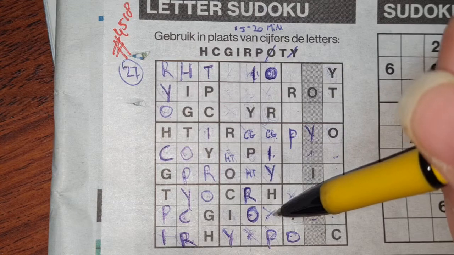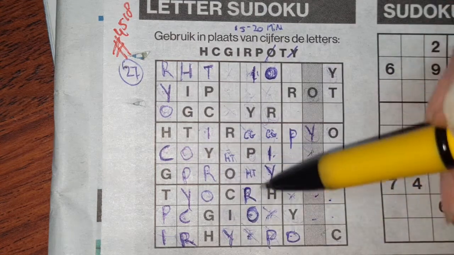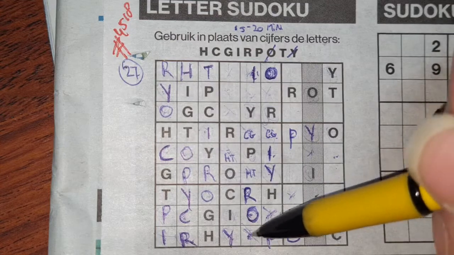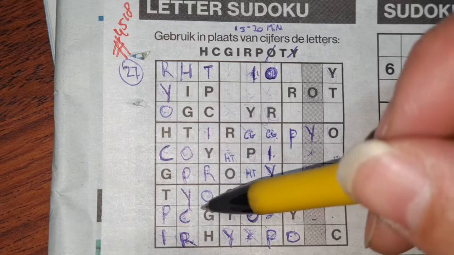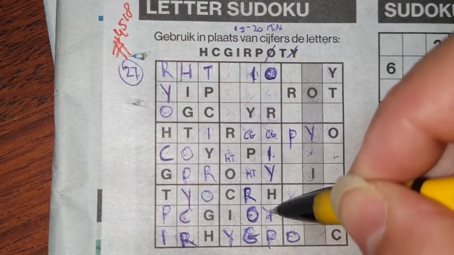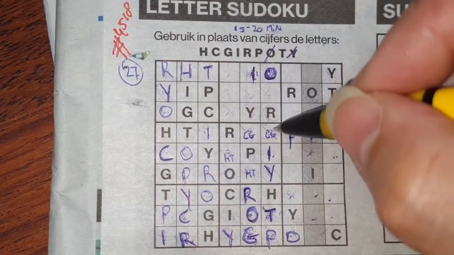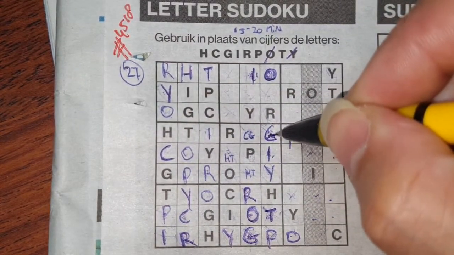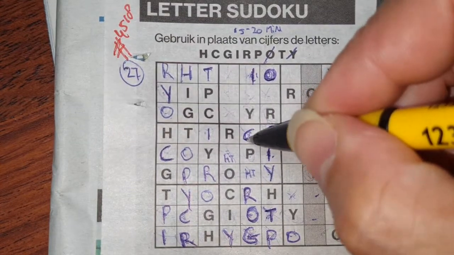G and a T. Two missing letters in this big square. Those missing letters are the G and the T. G and a T. We have a G there, no G there. G should be here, and a T goes there. Now we have a G there, so this box can't be G anymore. That box should be a G, and this box should be a C.